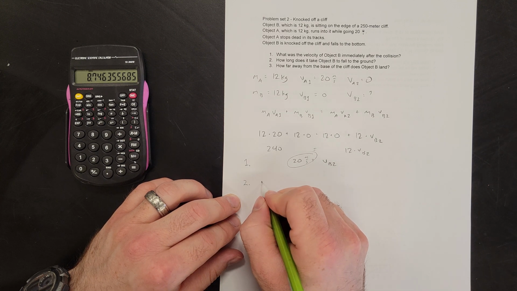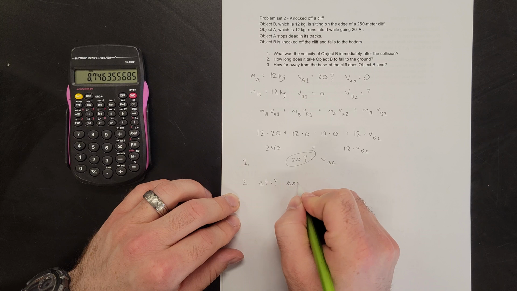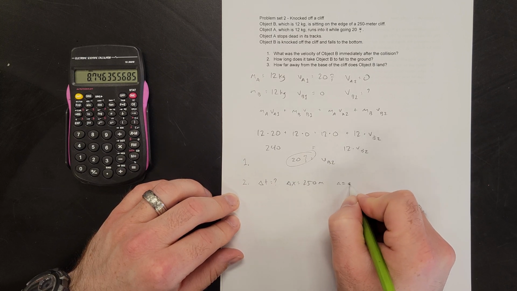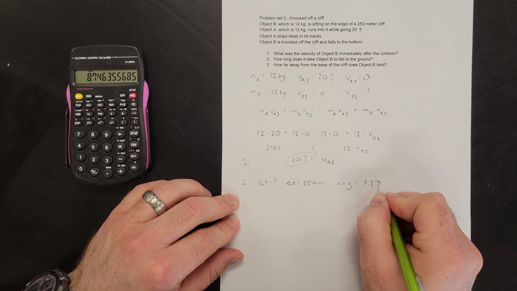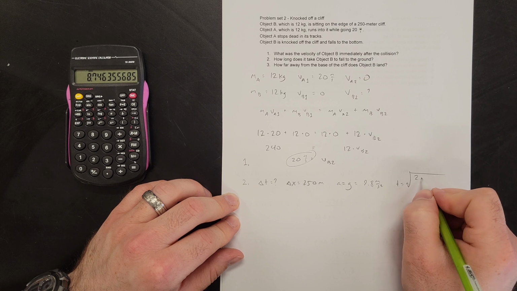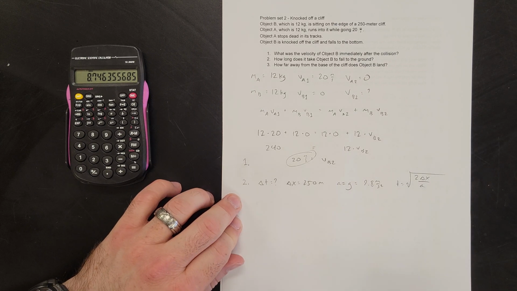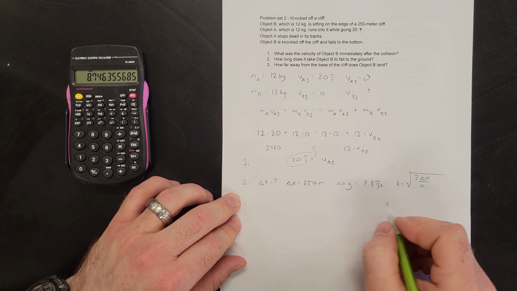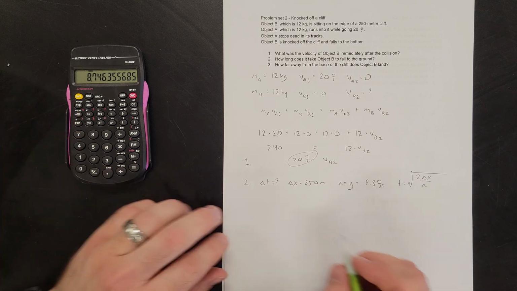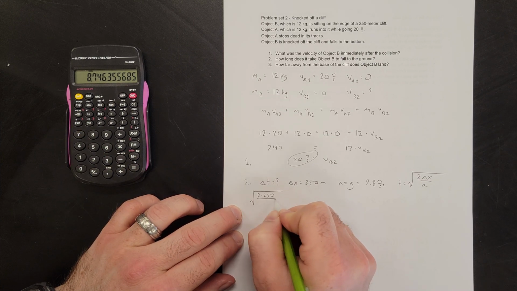So if we're looking for how long it takes when you're falling 250 meters and your acceleration is from gravity, which is 9.8 meters per second squared, then the time is going to be the square root of 2 delta x over a, and that would be 2 times 250 over 9.8.